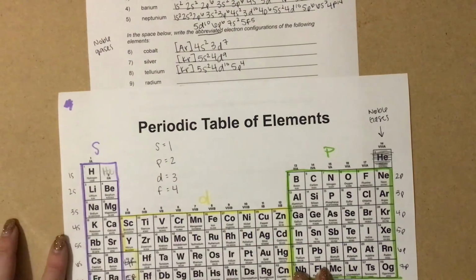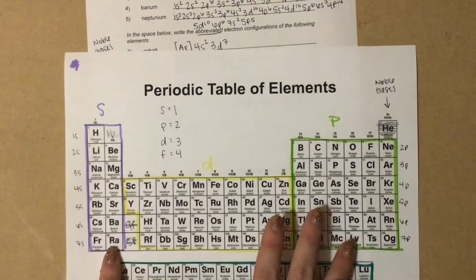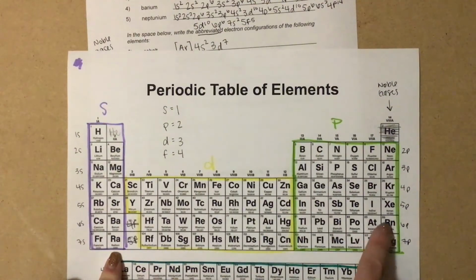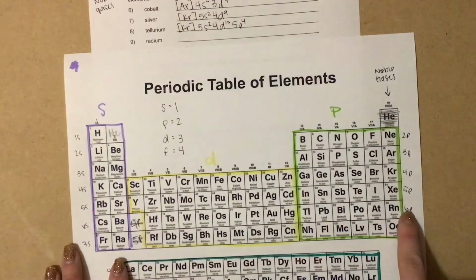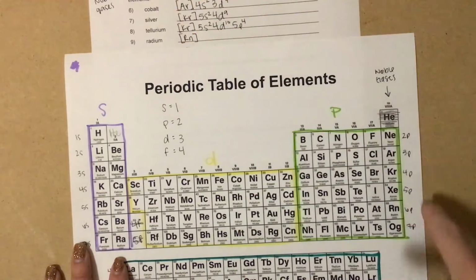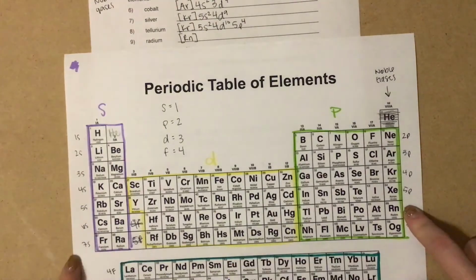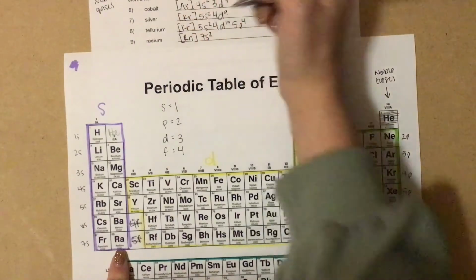Next I have radium. Radium is all the way down here. And the noble gas that comes before it, sorry, you can't see, is radon. So I'm going to put radon in brackets, Rn. Then I'm just going to pick up right after. I'm going to go into my 7s. So 7s, 1, 2. And there's radium, so I can just stop right there: 7s2.